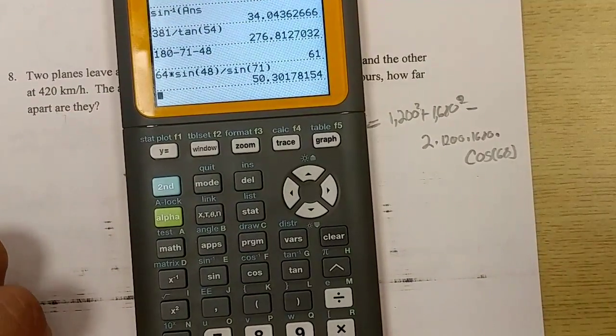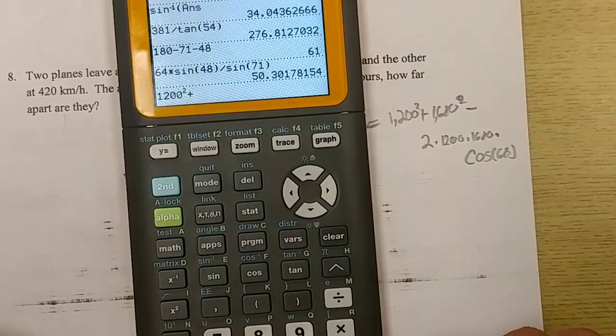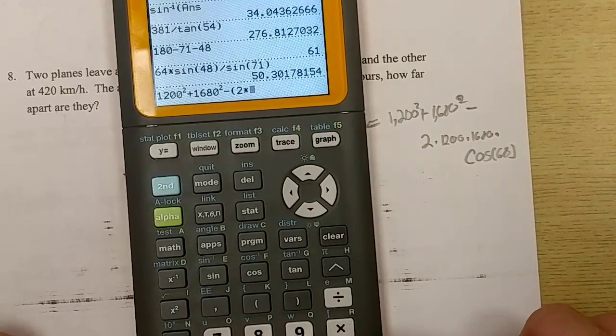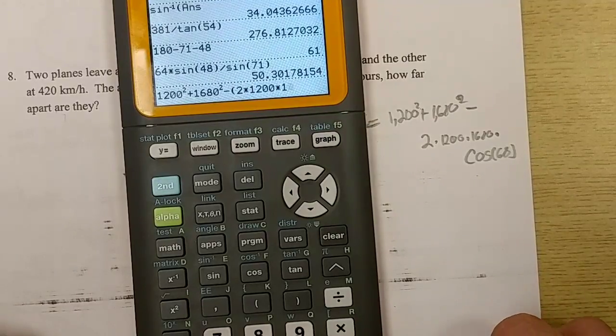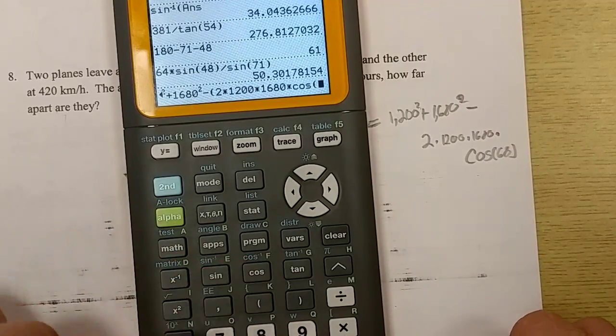So we have 1200 squared plus 1680 squared minus, and I put this all in parentheses to avoid any problems, 2 times 1200 times 1680 times cosine of 68.